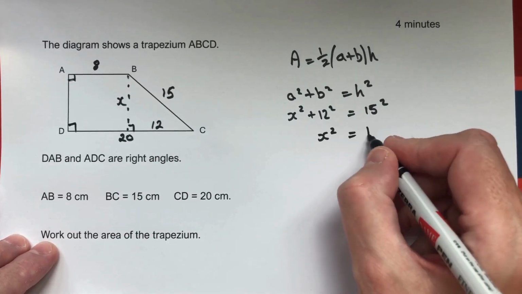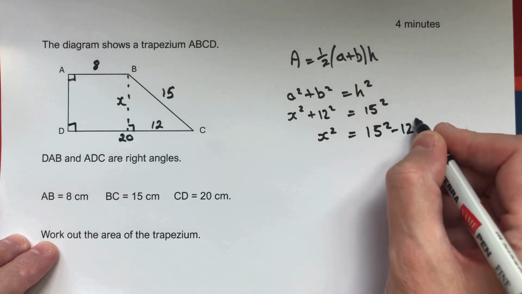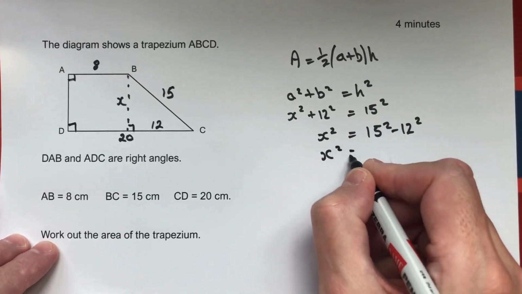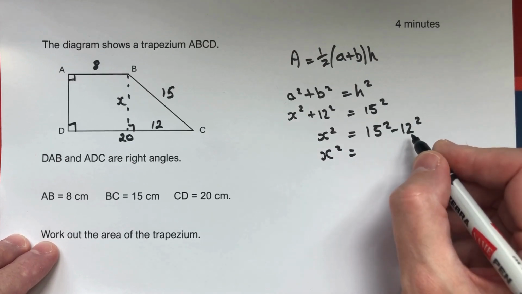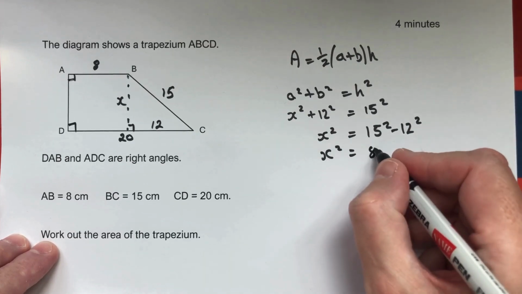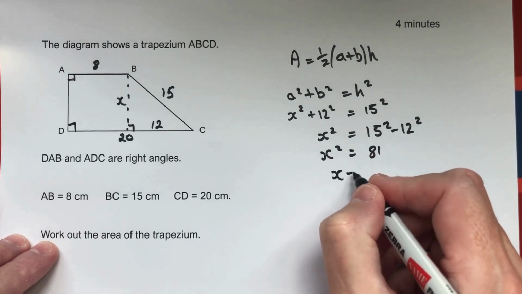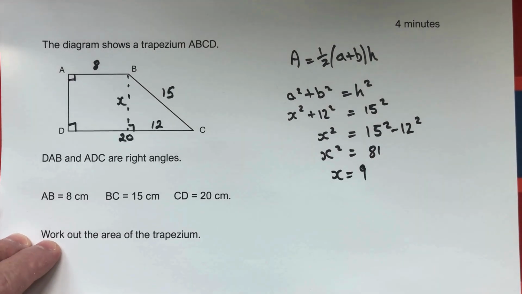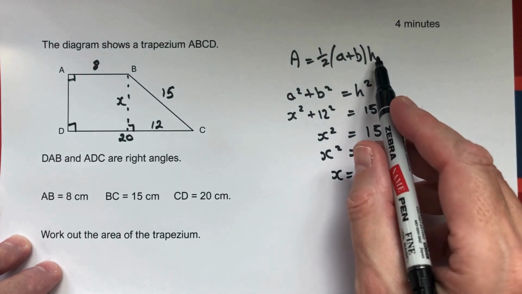x squared is therefore 15 squared minus 12 squared, and if you calculate that, that's 225 minus 144, which is 81, giving us that x is the square root of 81, or 9. x is the height that we require here.